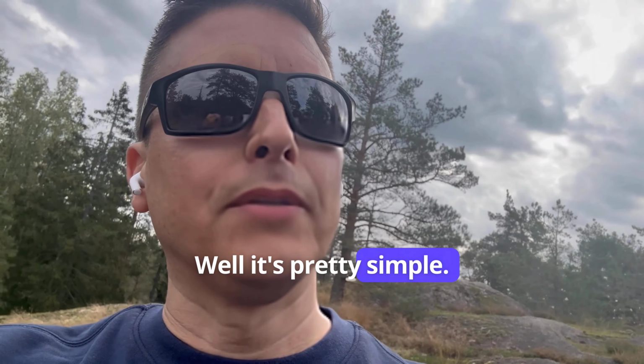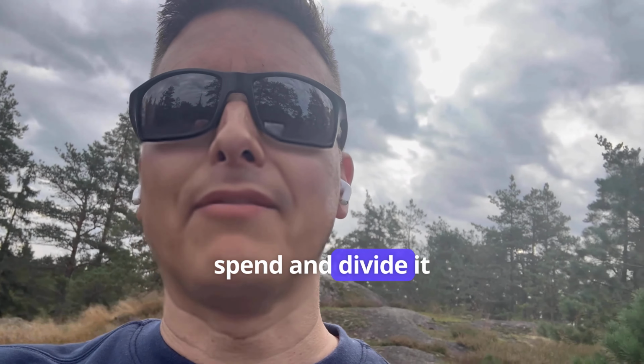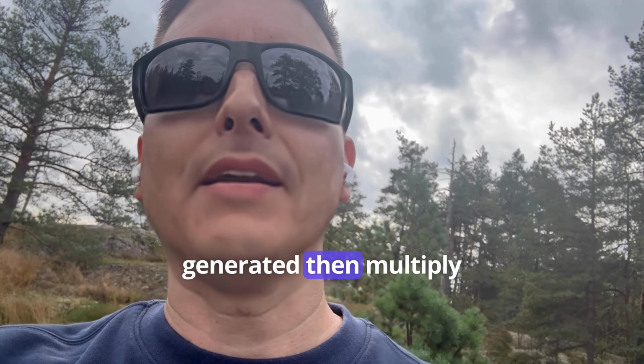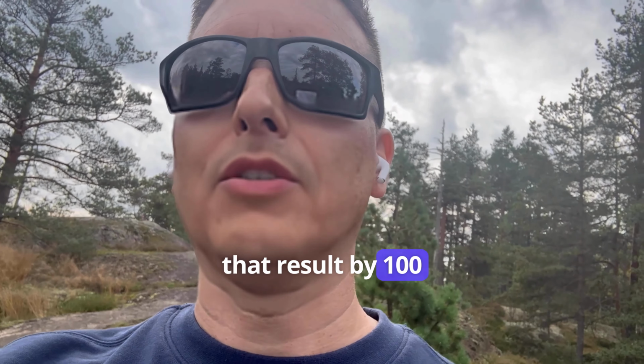Well, it's pretty simple. You take the total ad spend and divide it by the total sales generated, then multiply that result by 100 to get the percentage.